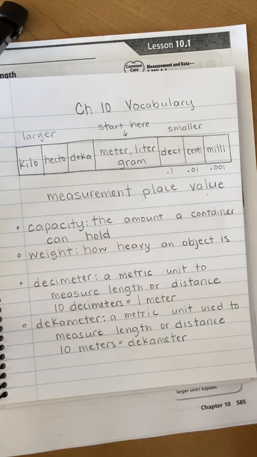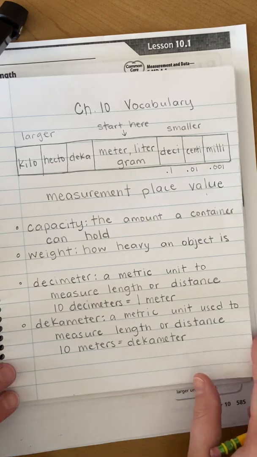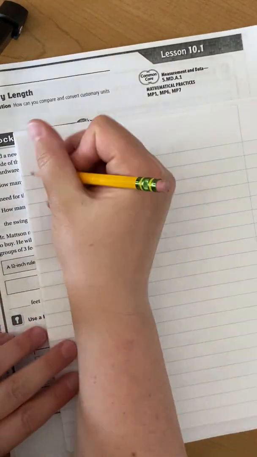And then we have 2 more. We're going to talk about milligram and milliliter. I'm out of space on my page, so we'll go to the back. Okay, so pause if you need this. All right, start with milligram.